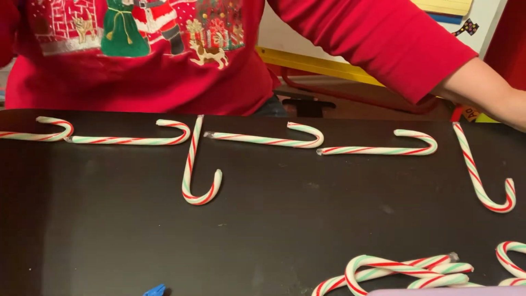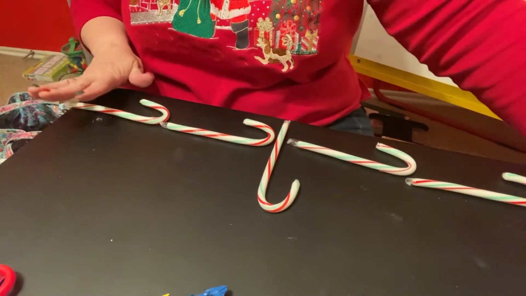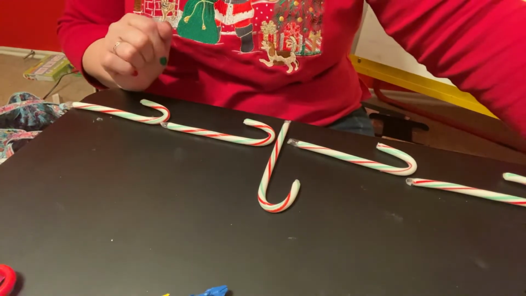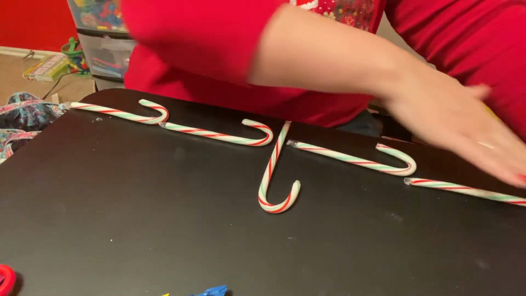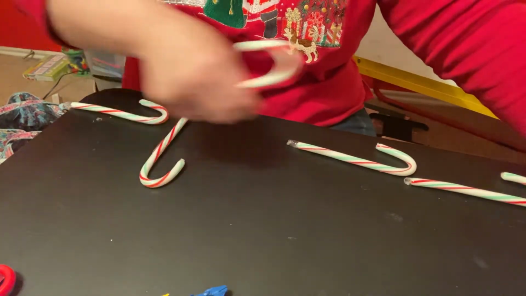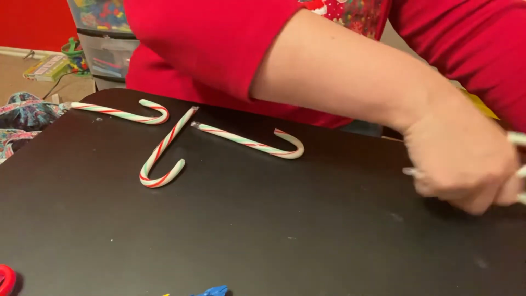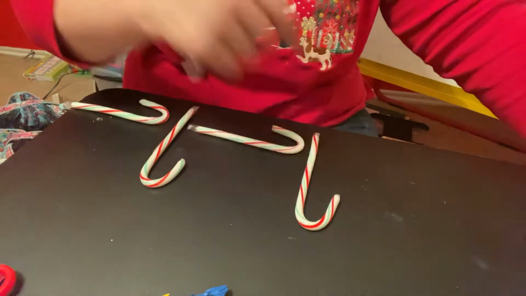Okay. So you can make a pattern with things that you have, with food, with objects, and you can make A, B, A, B. You could make an A, A, B, and have it repeat itself.